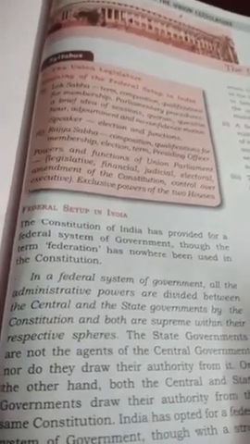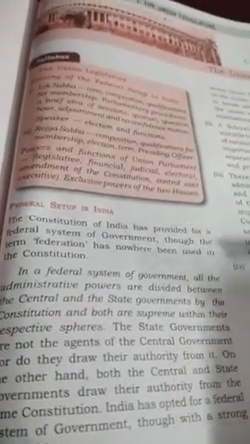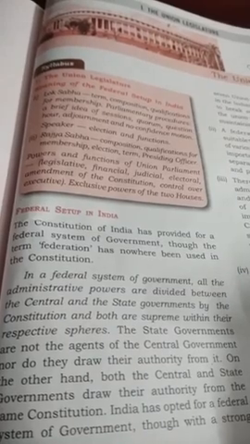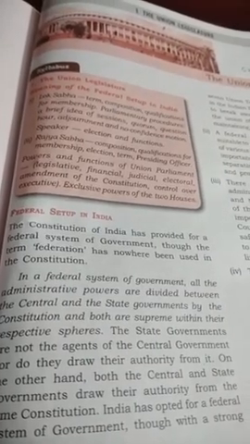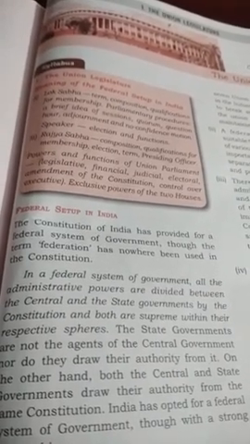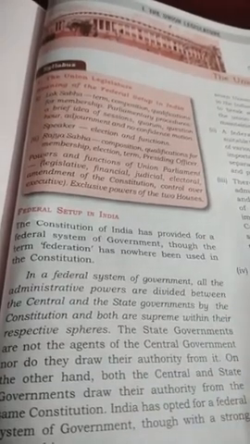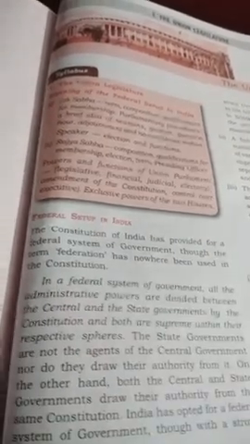First we'll read the federal setup in India. The Constitution of India has provided for a federal system of government, but the word federation is nowhere mentioned in the Constitution.